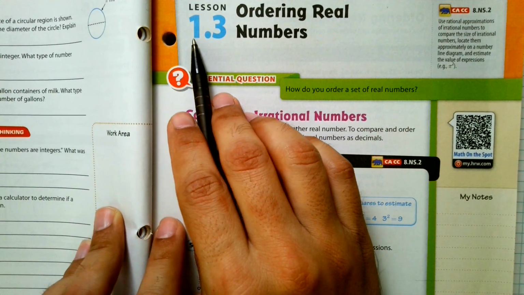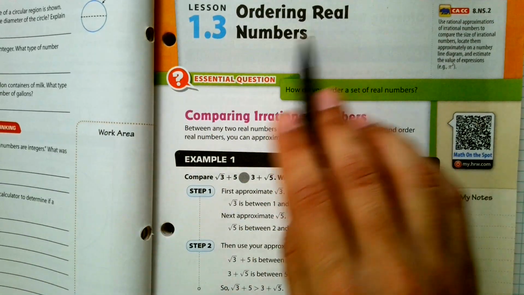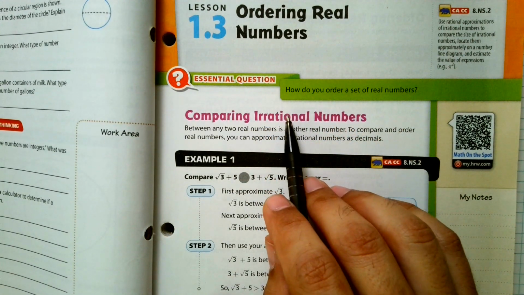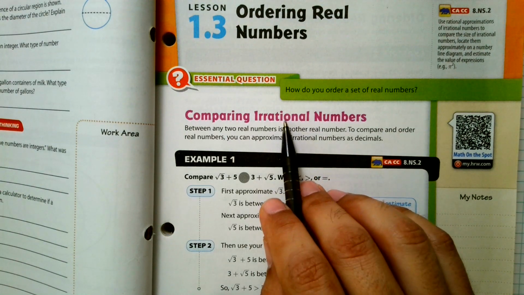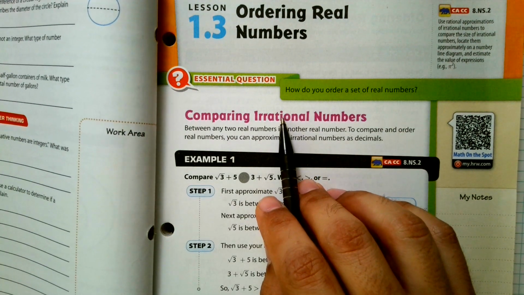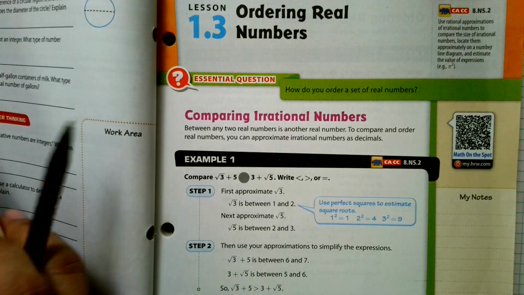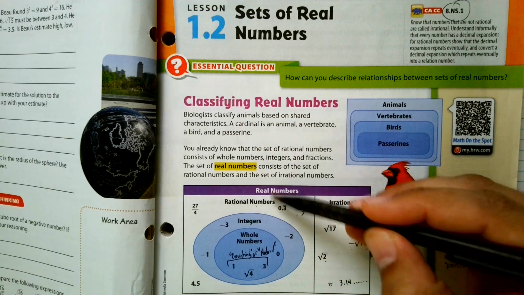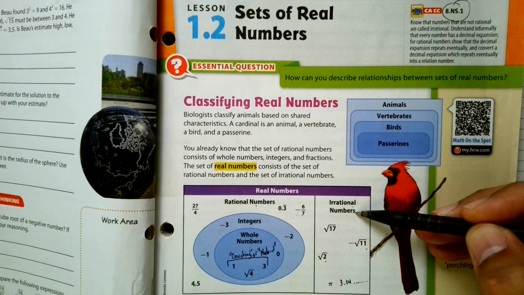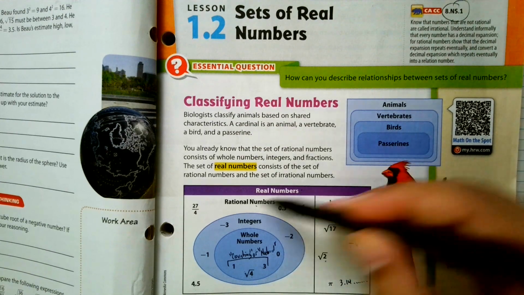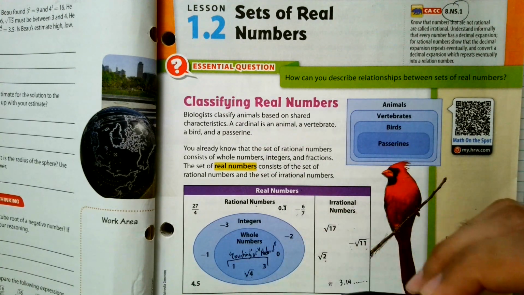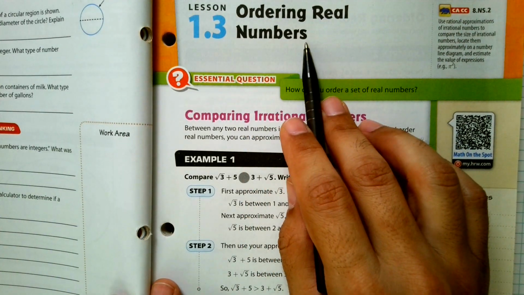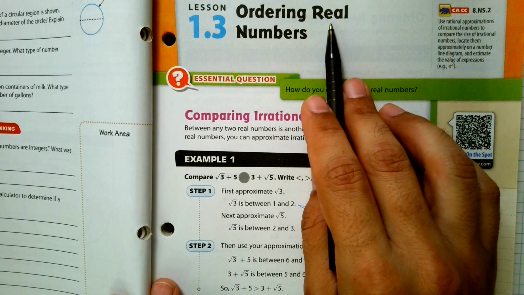Okay, so Chapter 1, Section 3, ordering real numbers, is really just about comparing rational and irrational numbers. If you remember from the last lesson, we classified numbers in a way where rational numbers are real and irrational numbers are real. All right, we can use them; they exist in the world. So here we're ordering real numbers, both rational and irrational.